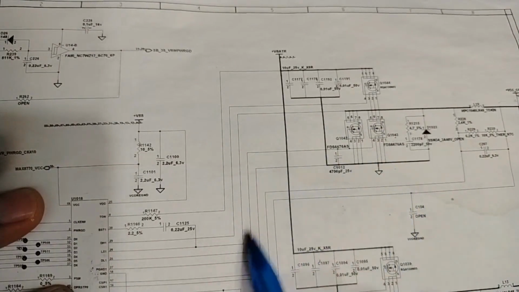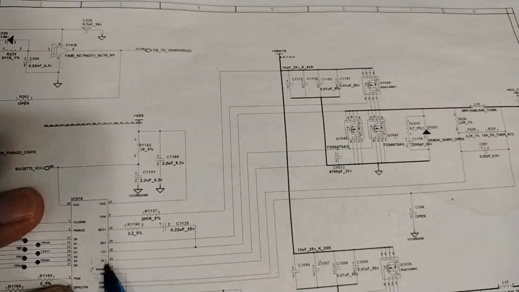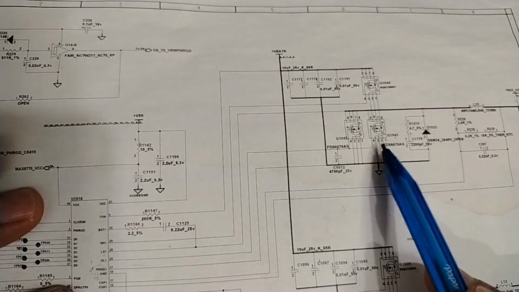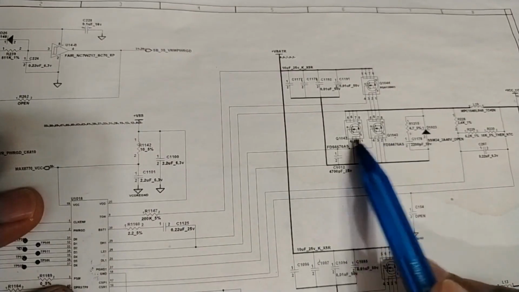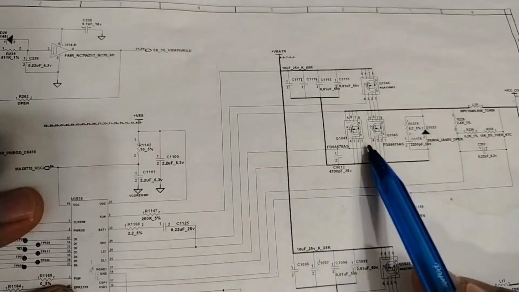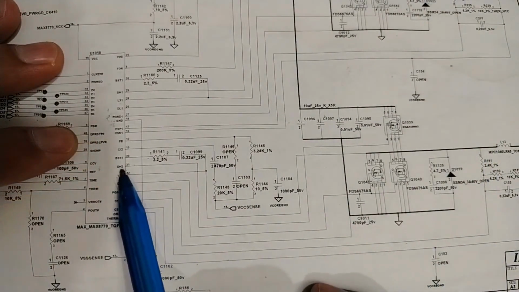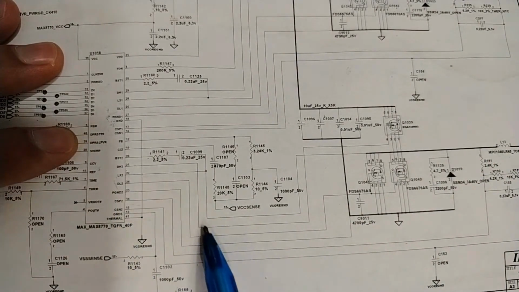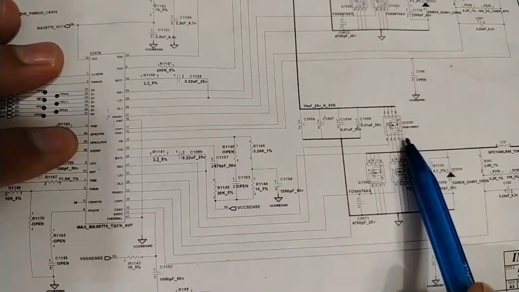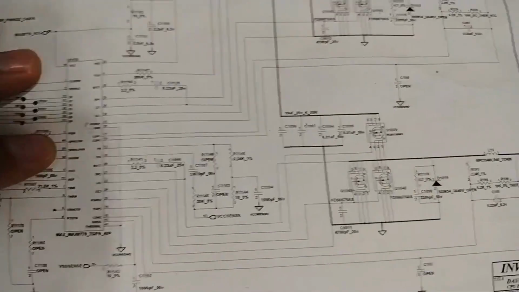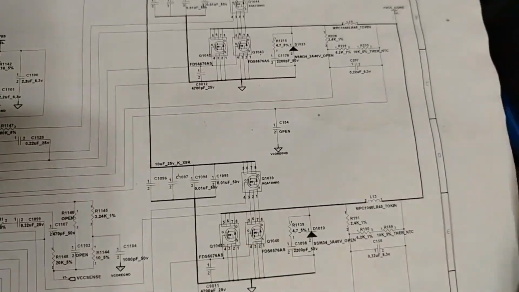And then of course drive low 1 will also go to these two MOSFETs. For this channel, we have two low MOSFETs and one high MOSFET. The same for this channel: drive high 2 will go to activate this MOSFET, and drive low 2 to activate these two MOSFETs in order to generate the same voltage.